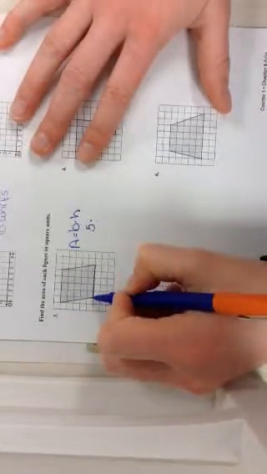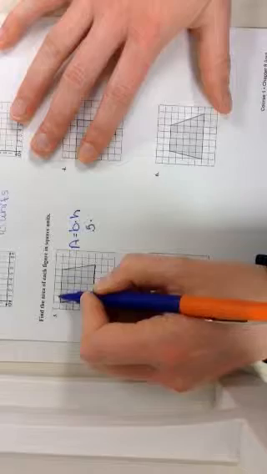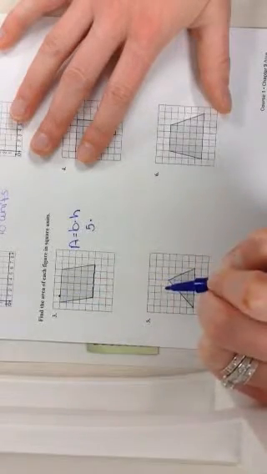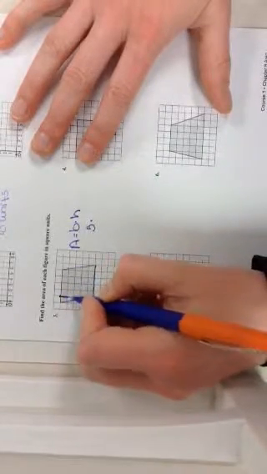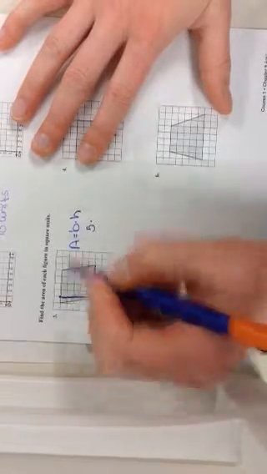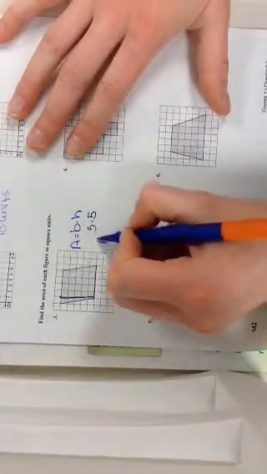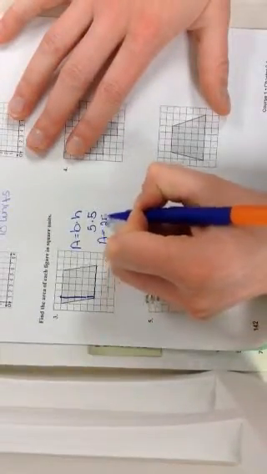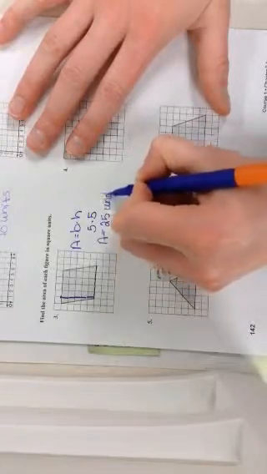Next, I have to look for the height. So I'm looking from all the way to the bottom, all the way to the top, and I'm going to count those squares. 1, 2, 3, 4, 5. So the area of this one would be 25 units squared.